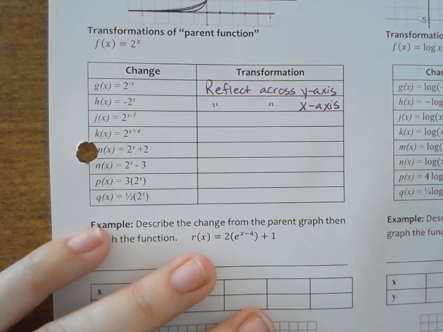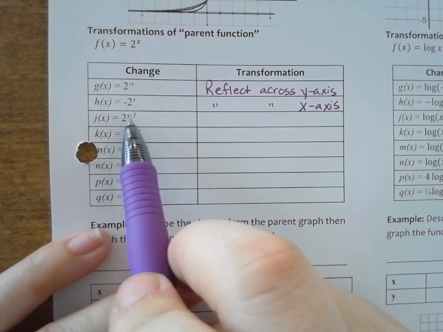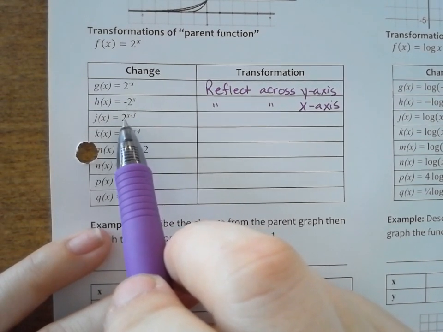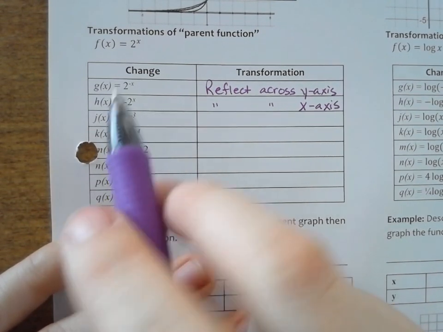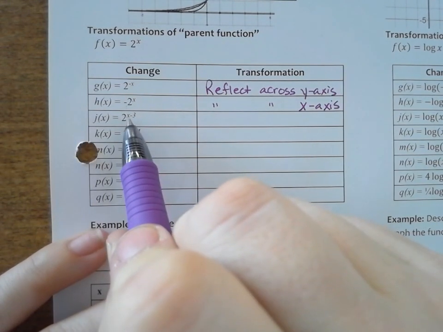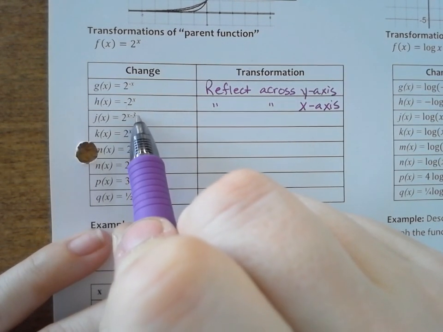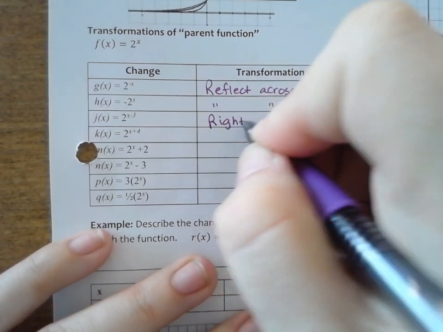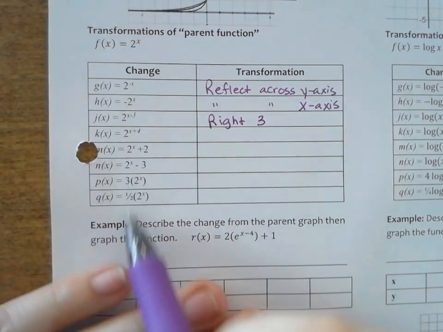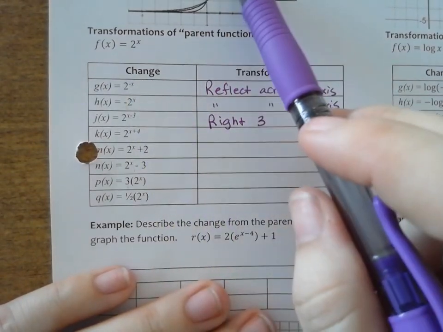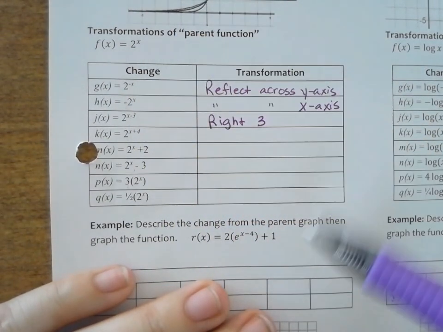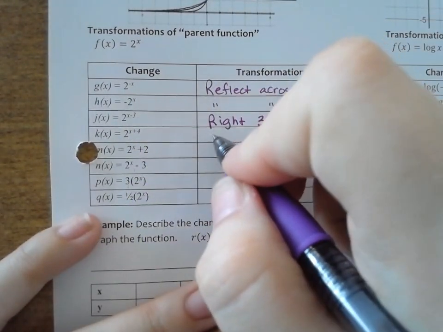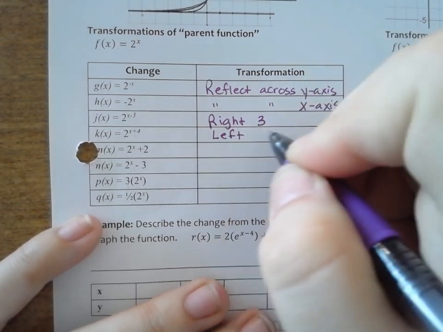Okay. If you have something added or subtracted in your exponent, that's going to move it left or right. And just as with any transformation, if it's minus 3, it's going to be opposite of what we think. This moves right 3. From your traditional y equals 2 to the x. So we're using the parent function y equals 2 to the x for all of this. If it says plus 4, that's actually moving left 4.